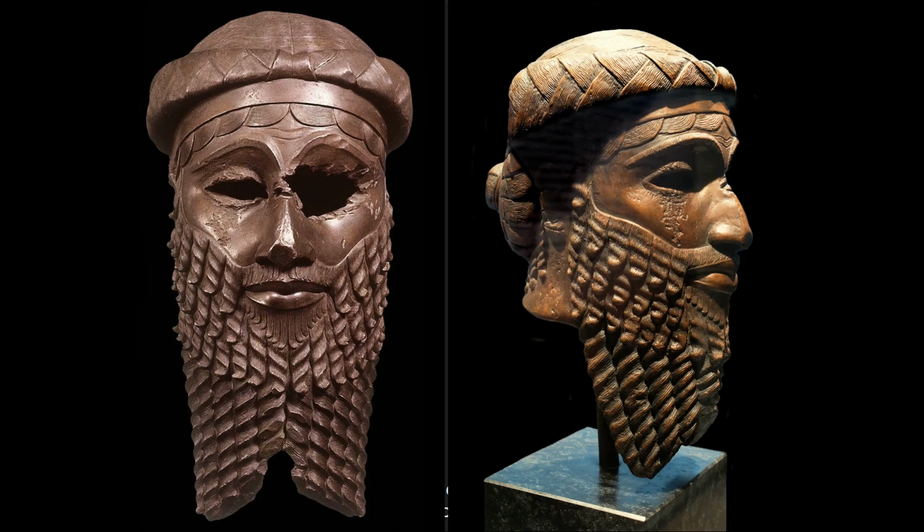Here we have a profile view where we're back to that bun at the nape of the neck that we saw, such as the priest king on our cylinder seal. Look how extremely realistic he looks. This is a portrait of an individual, especially with the details around the nose.